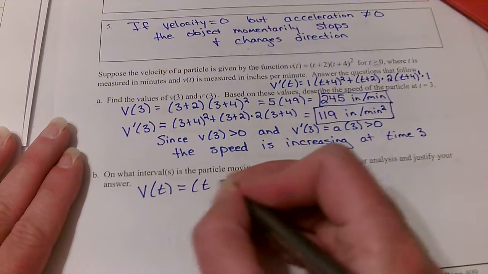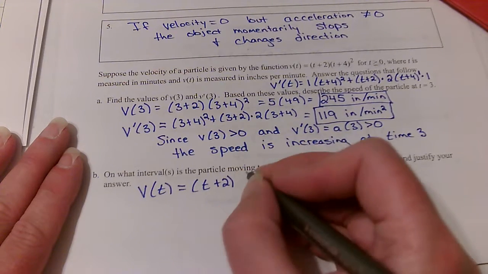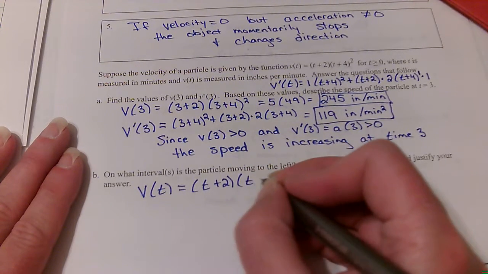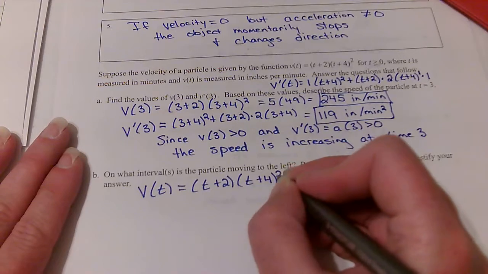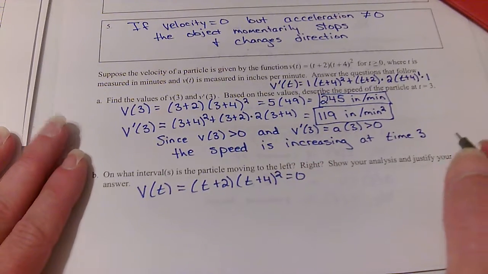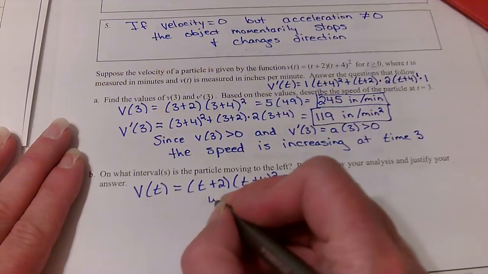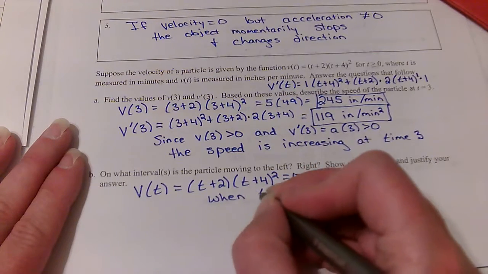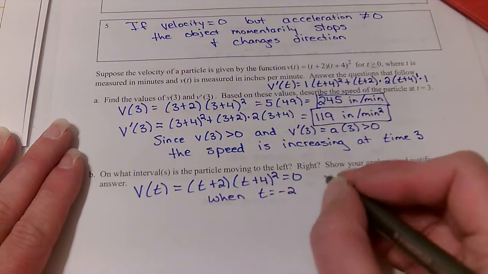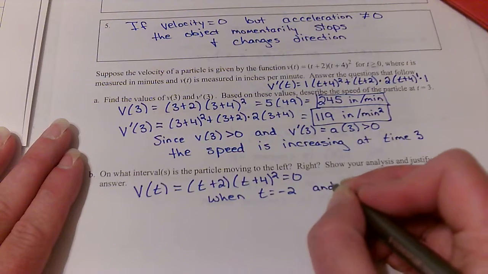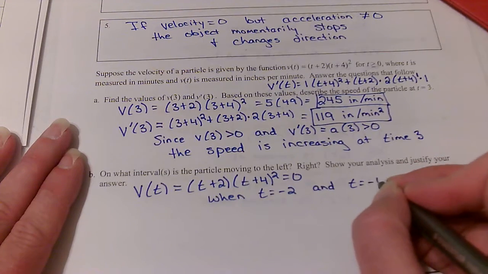So I would find it very helpful to figure out when it's at 0. When would this velocity be 0? Well, that happens when t is negative 2 and when t is negative 4.